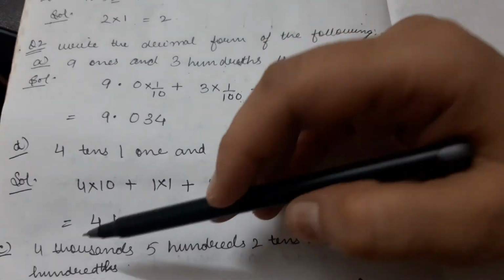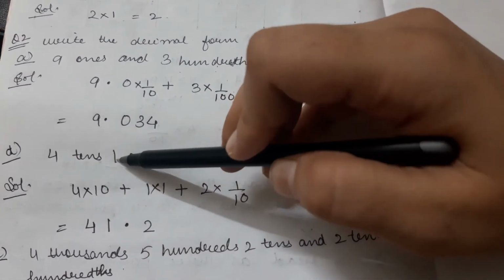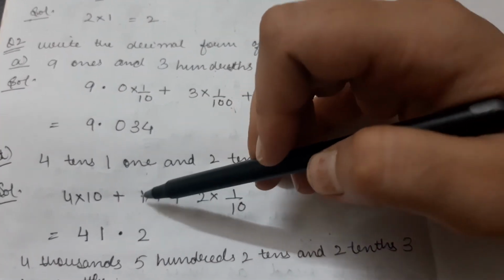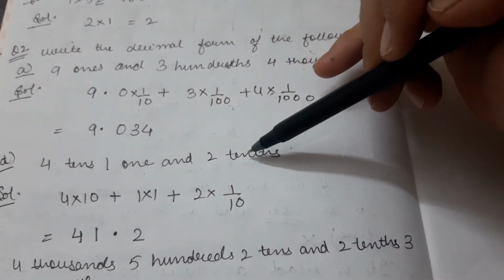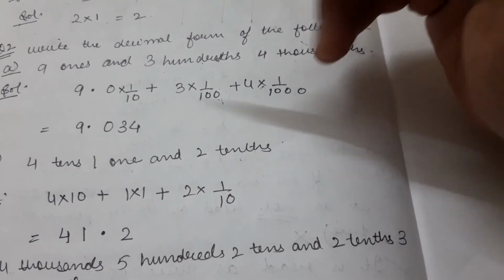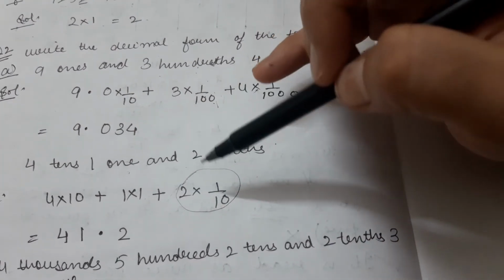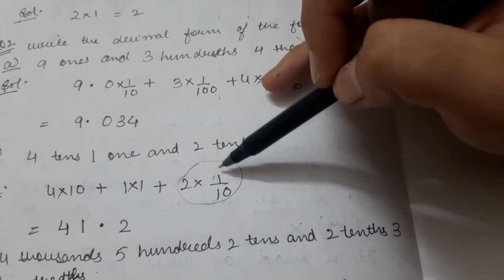D part is 4 tens, 1 one and 2 tenths. Now 4 tens means 4 into 10, plus 1 one means the ones position. We have the digit 1, 1 into 1, and 2 tenths, plus 2 into 1 by 10. Tenths means 1 by 10. So this is 41.2, first digit after the decimal.